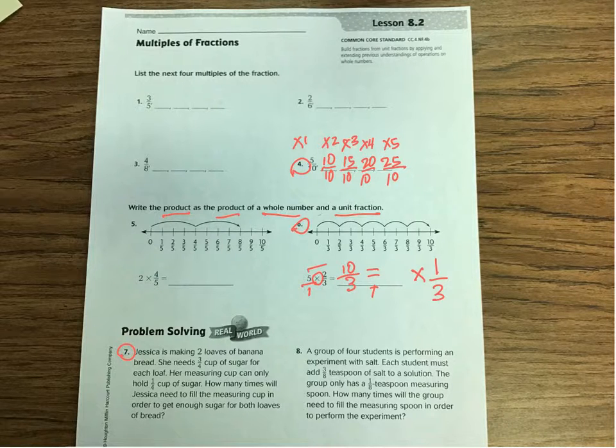And I know that 1 times 10 is 10. So that is our whole number. So our answer is 10 times 1/3. That is our product, which is the answer when you multiply, of a whole number and a unit fraction. So 10 times 1/3.